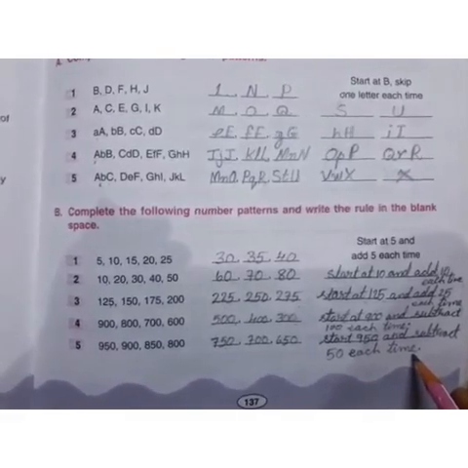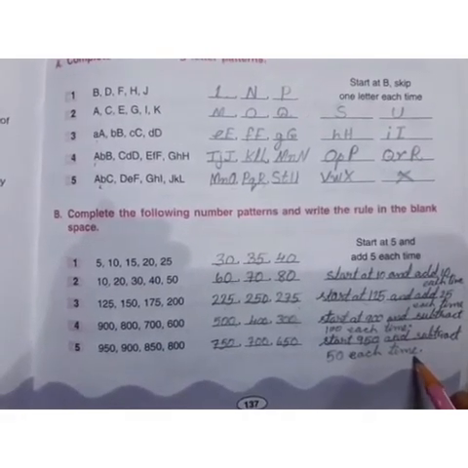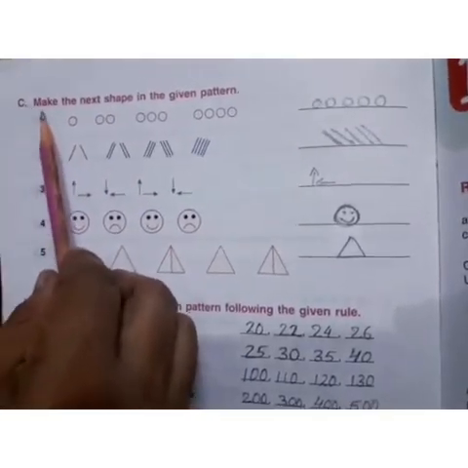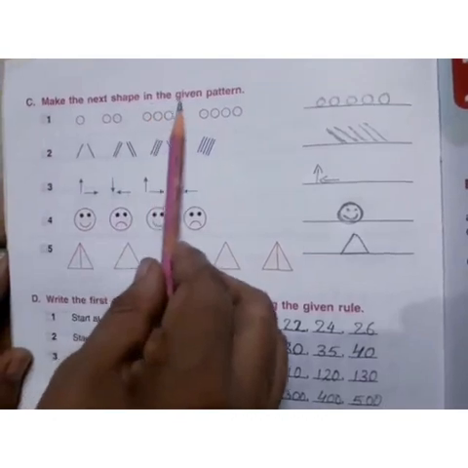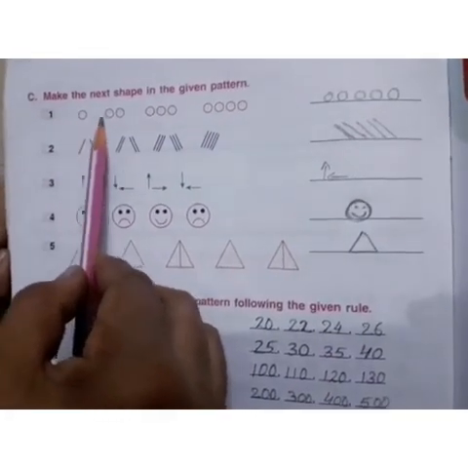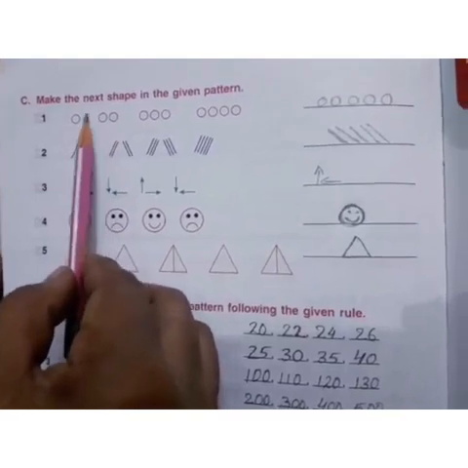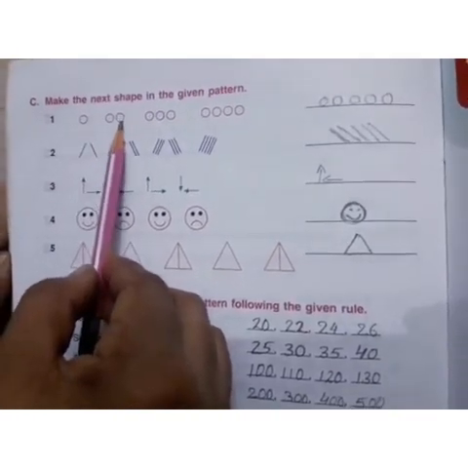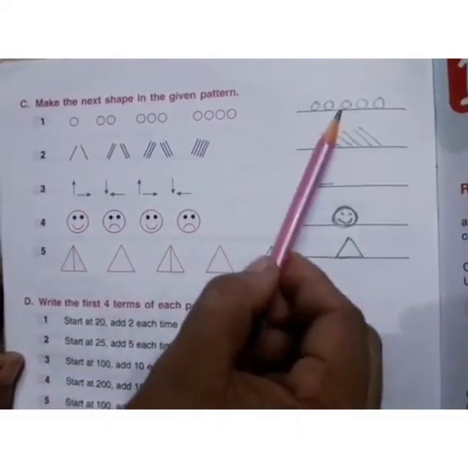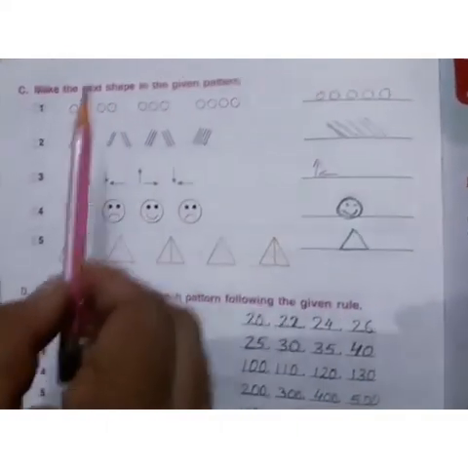Now let's see our exercise C. Question C: make the next shape in the given pattern. Here you see, starting with a small circle, the number increases: 1 is here, 2 circles, 3 circles, 4 circles. Then the next will be 5 circles.